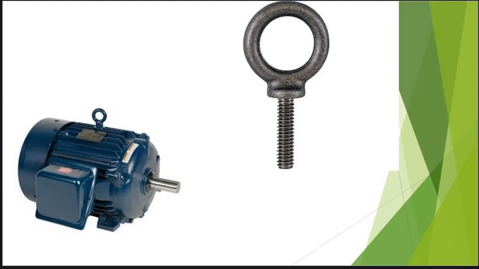So, consider this figure. You can see an electric motor, and on the top of the electric motor you can see an eye bolt. This is the expanded view of the eye bolt. In an eye bolt there is a threaded portion. This threaded portion will be inserted into the body of the electric motor. So what is the purpose of this eye bolt? This eye bolt is used for lifting the electric motor.